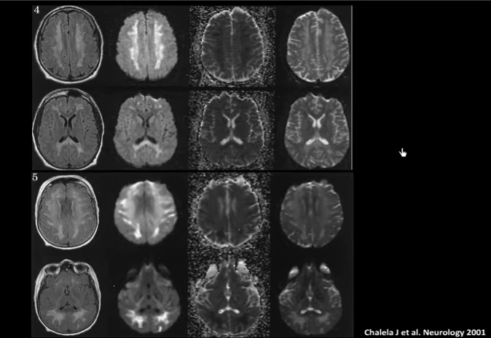And this is the imaging correlate of what Julio found, and you can see extensive diffusion hyperintense lesions involving here the centrum semiovale, here the corpus callosum, and here again in these subcortical white matter structures with the corresponding ADC map. So you can see here FLAIR, diffusion-weighted imaging, ADC map, and this is a T2 sequence.